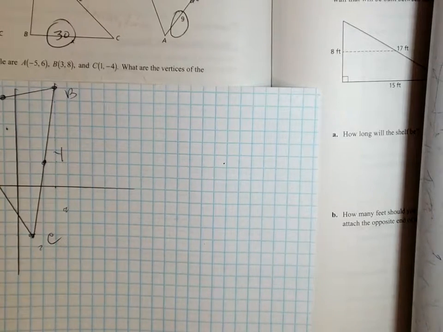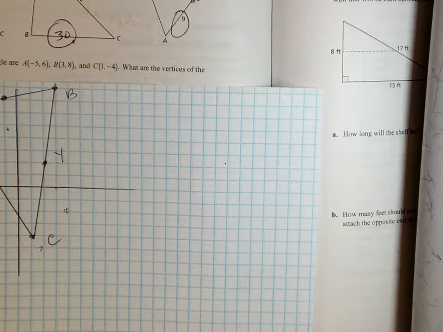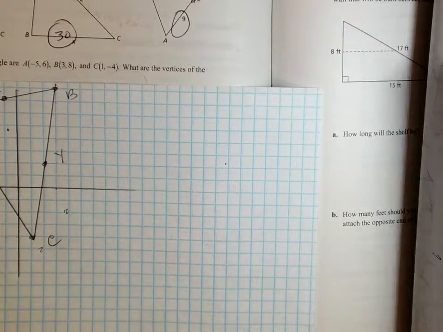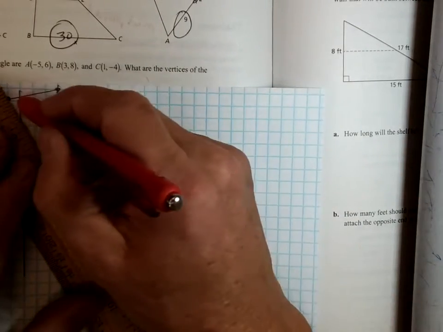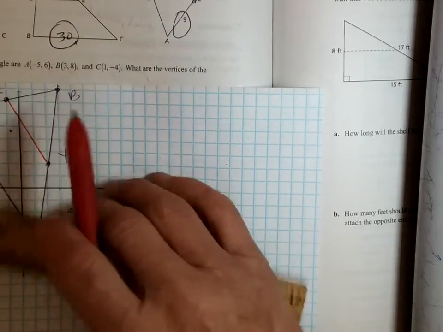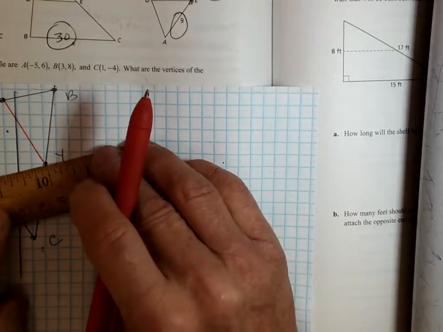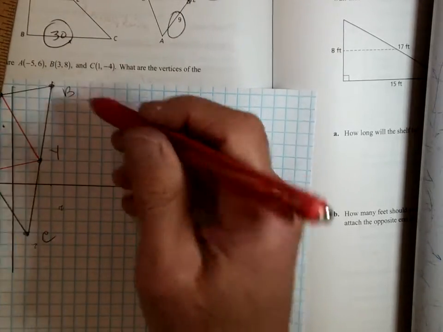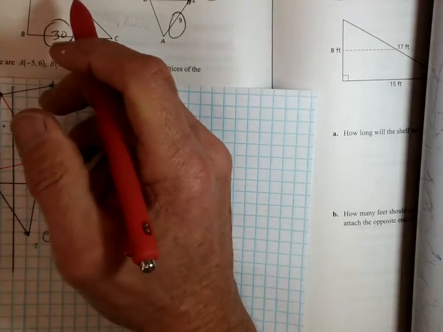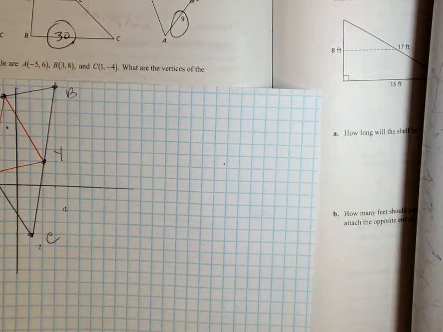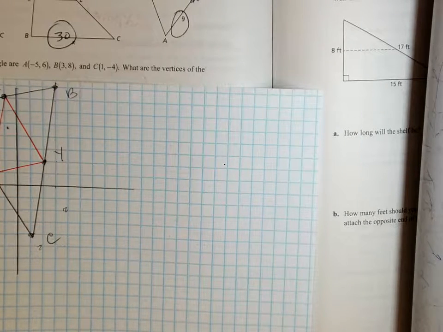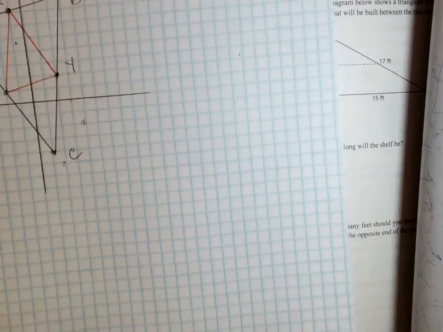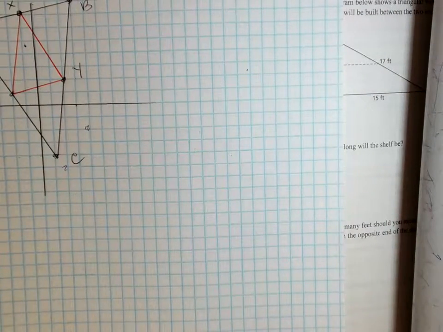So for the midsegments, just connect them, right? I found the midpoints of all of these lines, and now I'm going to draw in my midsegments. There's a midsegment, and there's a midsegment, and there is a midsegment. Okay? Thumbs up? It's not that bad. Everybody have that, or do you want me to wait a second? I can wait a second.